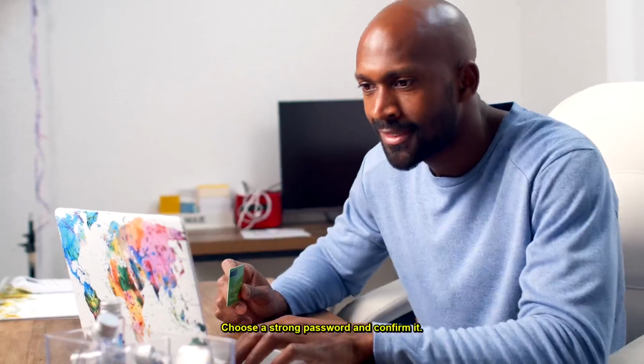You will be prompted to enter your email address. Choose a strong password and confirm it. Click on Get Started or Sign Up to proceed.